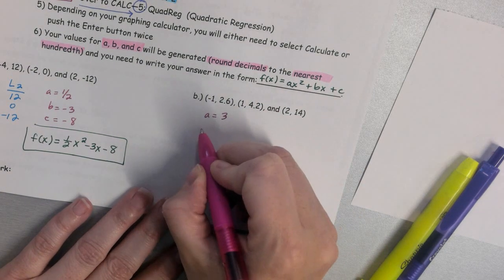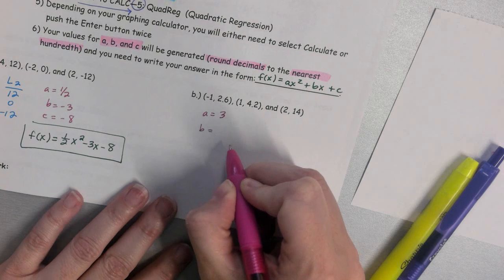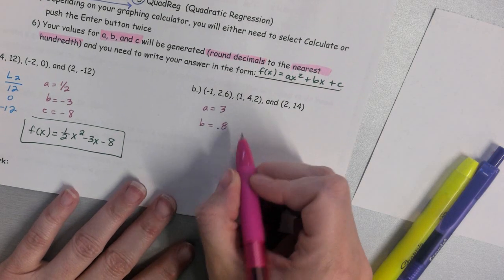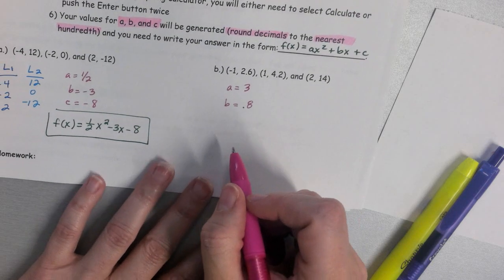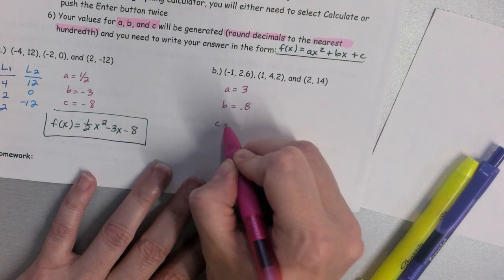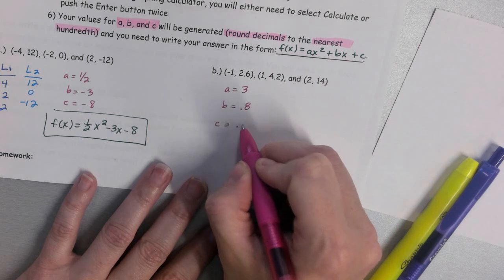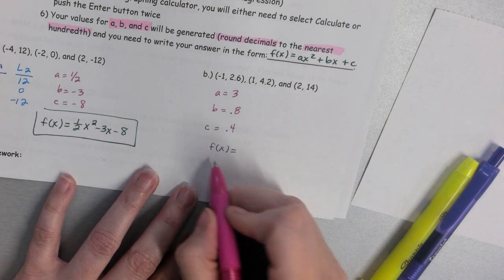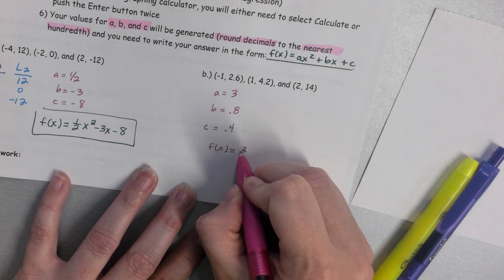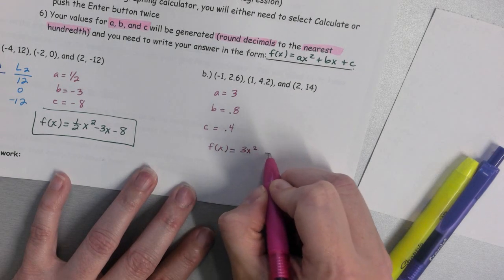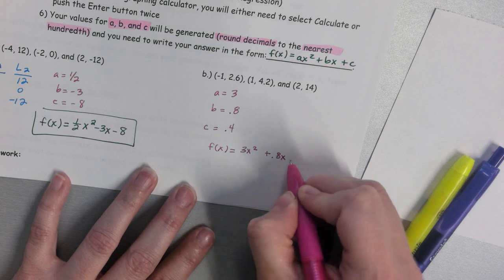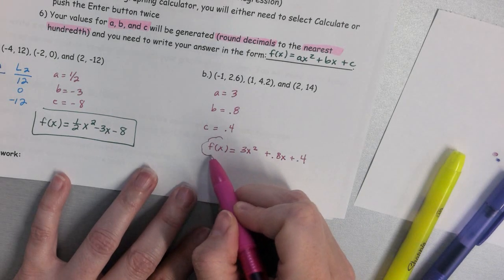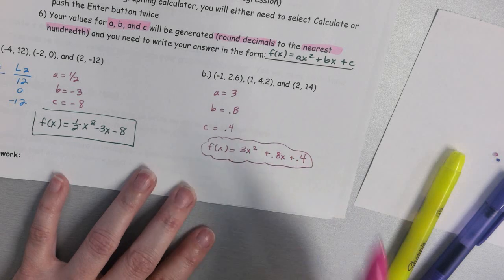And then, Luke, what'd you get for B? Good. Oh, I like that. 4/5. Seth, what'd you get for C? Good. Okay, so then your function, your f of x, make sure again that you have f of x equals. So it needs to be in this notation. Plus 0.8x plus 0.4. And if you have the 0 in front, perfectly fine. Okay?